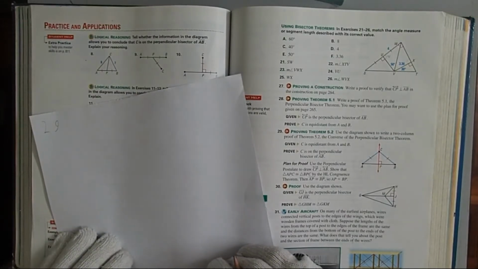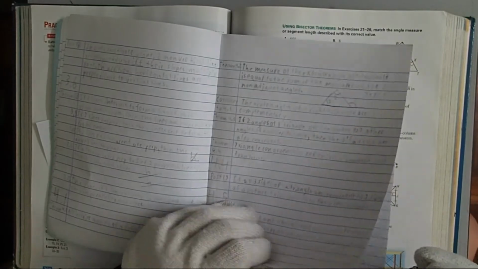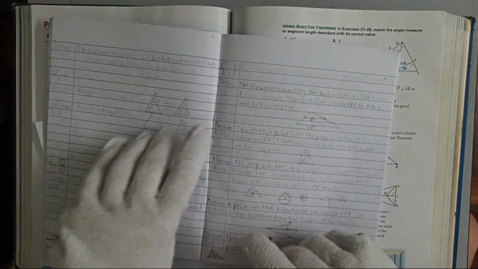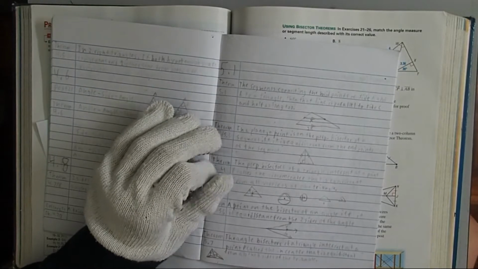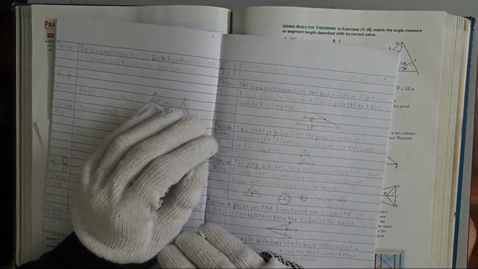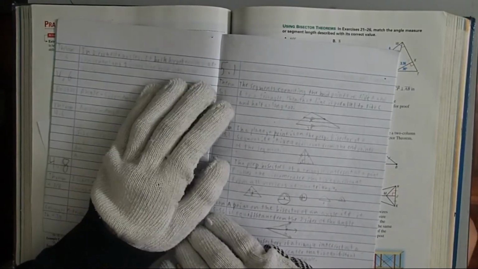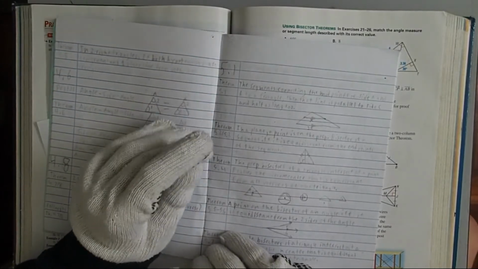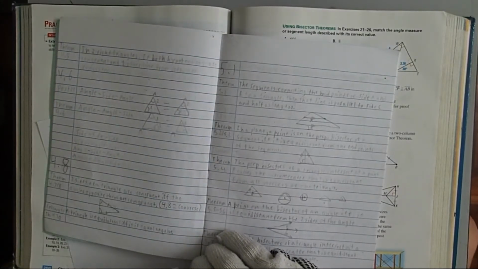Use the diagram shown to write a two-column proof of Theorem 5.2, the converse of the perpendicular bisector theorem. Okay, so we have to prove 5.2. That's where our cheat sheet comes into play. Let's go back in time to 5.2. In a plane, a point is on the perpendicular bisector of a segment if it is equidistant from the endpoints of the segment, and then the converse of that.